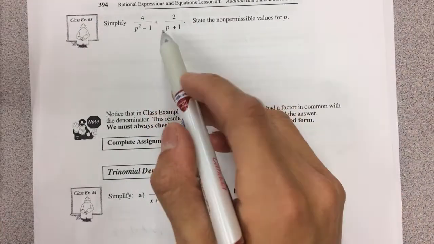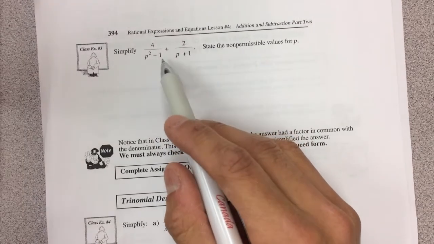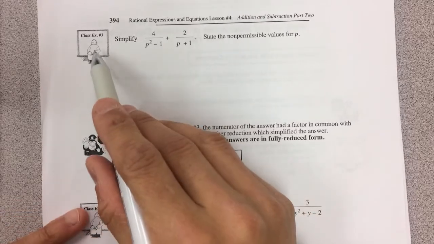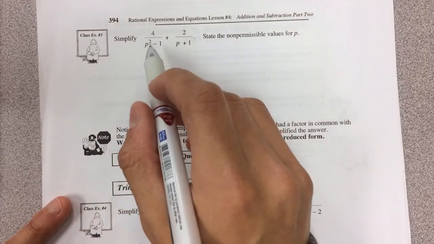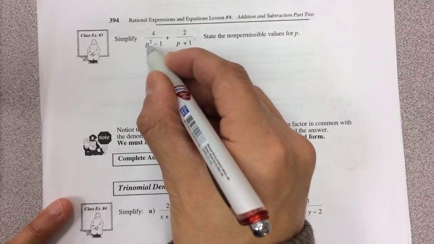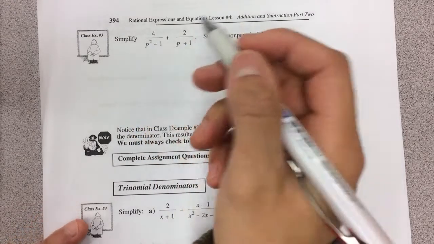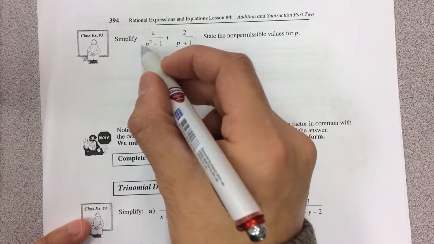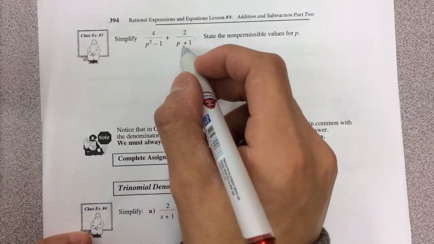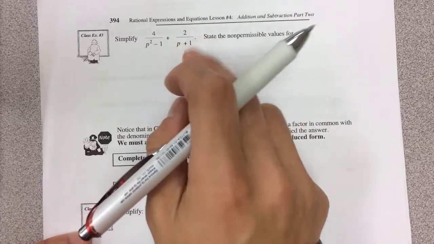So this example is similar. With this class example number 3, the only difference between this one and the previous example is instead we have p squared minus 1, which is a difference of squares. So we could factor this as p minus 1, p plus 1, in which case we'll have to multiply this side by p minus 1.